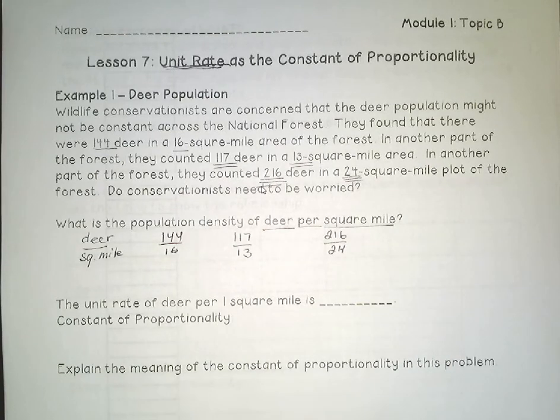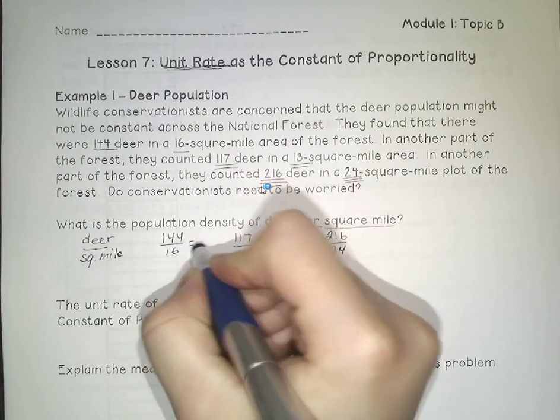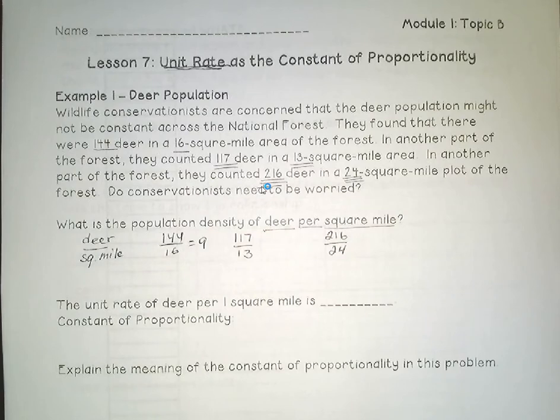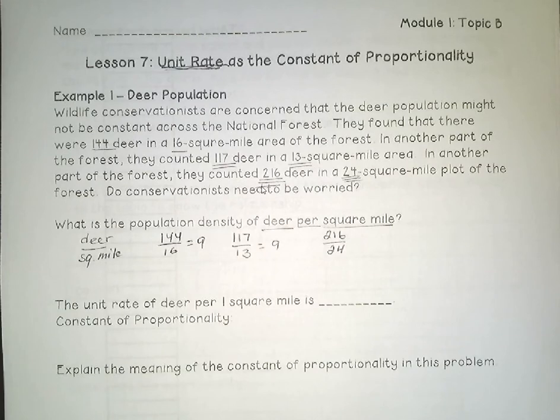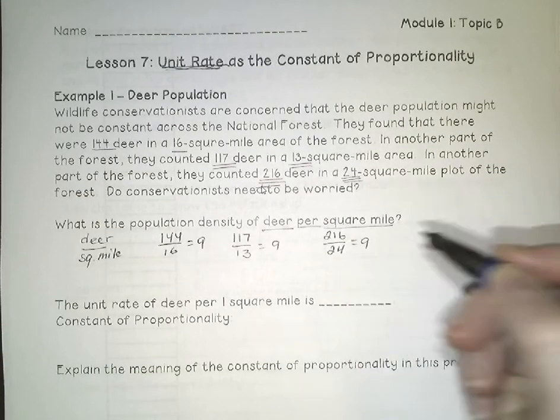When you do that, you will see that in each case, 144 divided by 16 gives me 9. And 117 divided by 13 gives 9. And 216 divided by 24 will also give me 9.